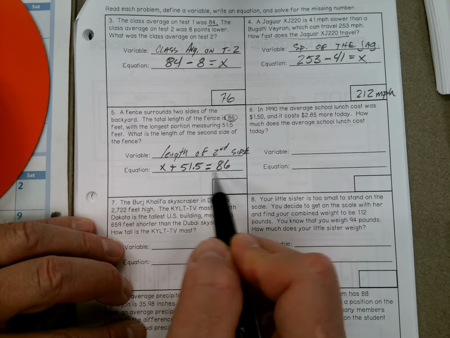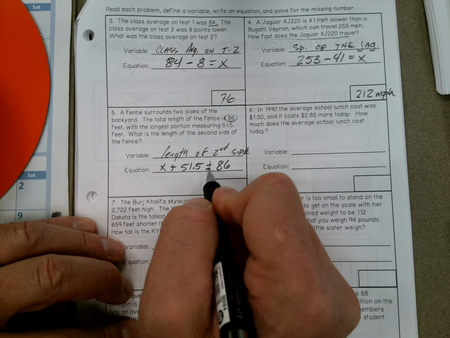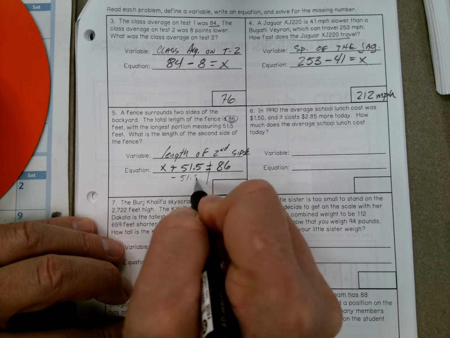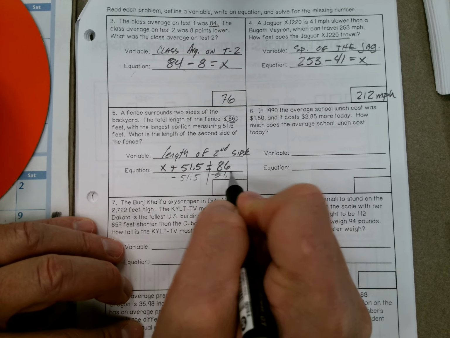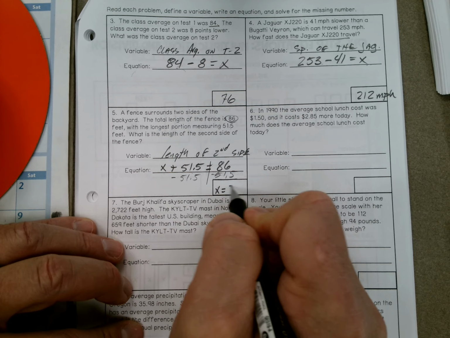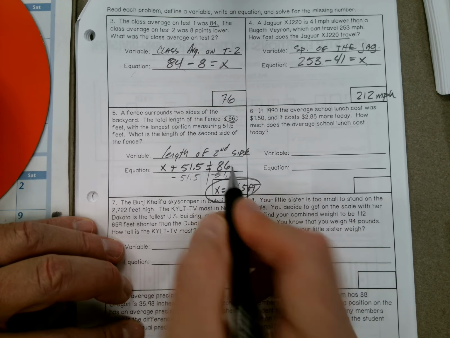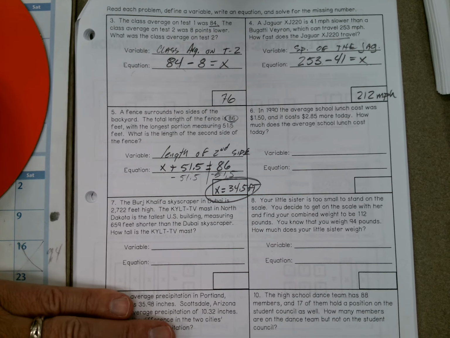We're looking for this. The total length is this. The longest side is this. So now we would balance beam, subtract 51 and 5/10 from both sides, and the value of x is going to be 34 and 5/10 feet. And you can use your calculator for that. I'm fine with that.